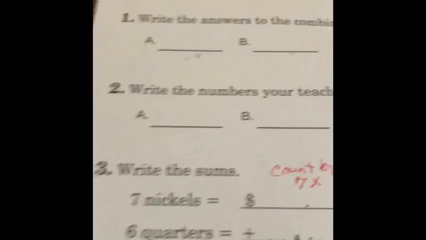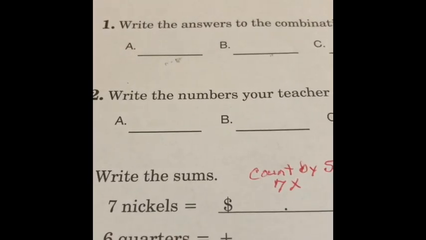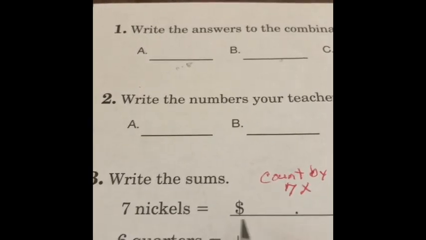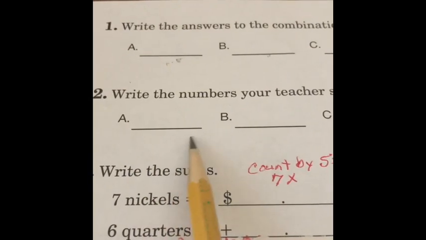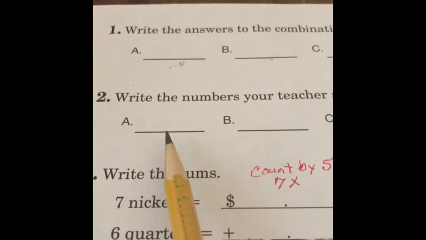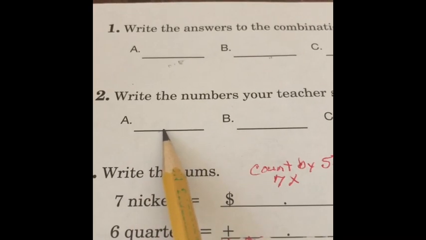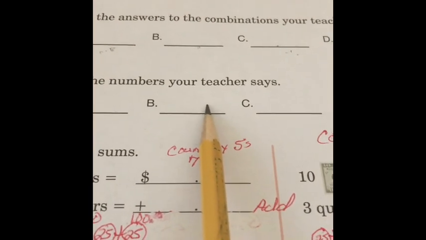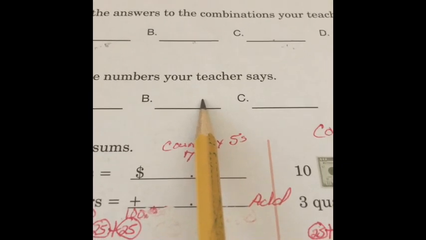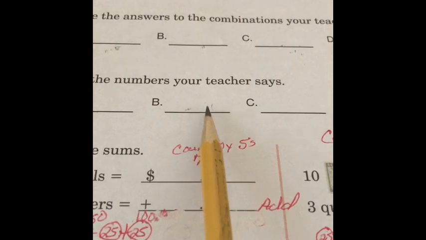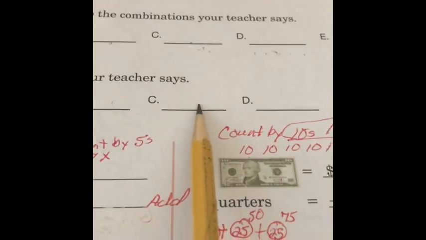Okay, number 2. Write the number your teacher says. So you write either numbers; it could be a dollar amount, or fractions, or whole numbers. A, it is a dollar amount. You want to write $219. B, this is a whole number and a fraction. 15 3/4.